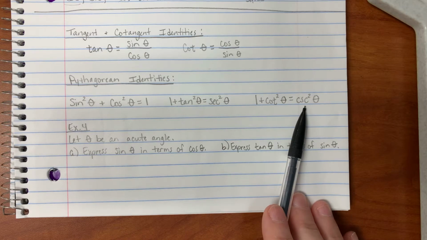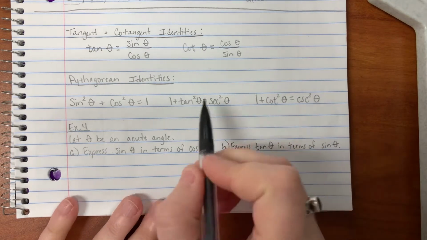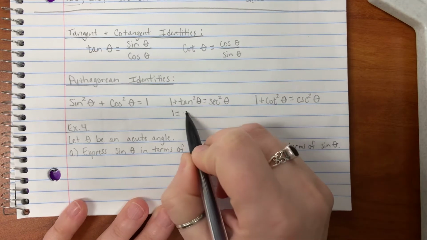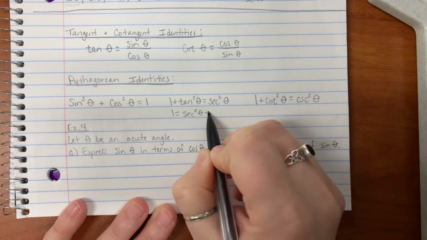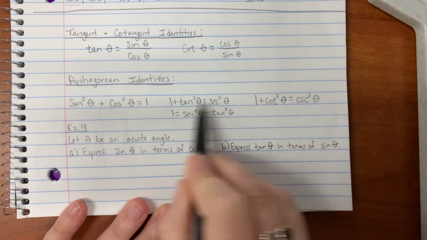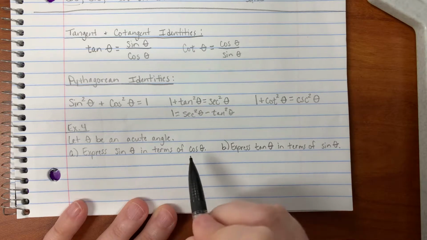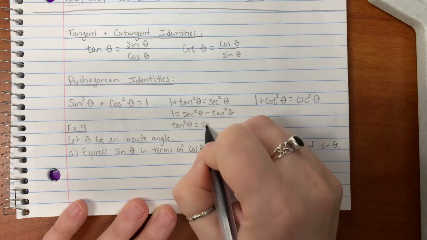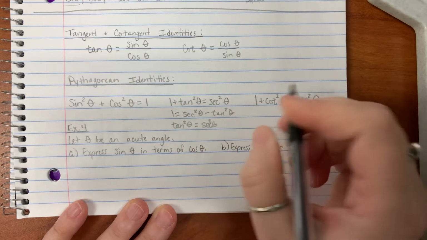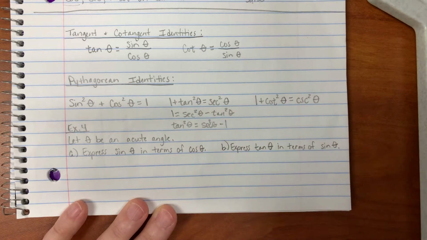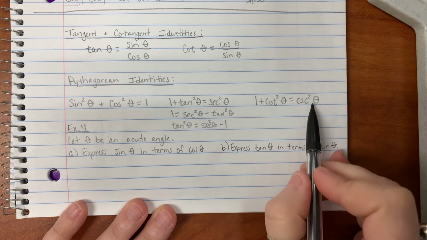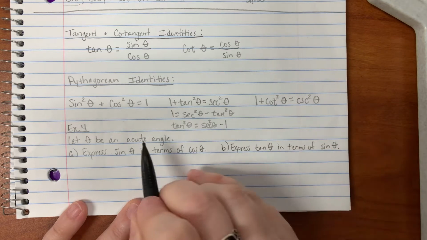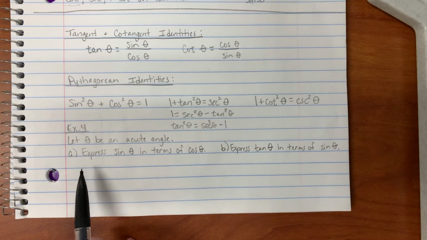So another thing I want you to think about, though, is it is possible that they could write these in a different way. So maybe this is written as 1 equals secant squared minus tangent squared. That is the same statement, right? Another way they could write it is maybe they just say tangent squared is secant squared minus 1, right? These are all the same statements. So same thing here. They could write this as 1 equals cosecant squared minus cotangent squared, and so on, right? Okay, so that becomes important in a minute.